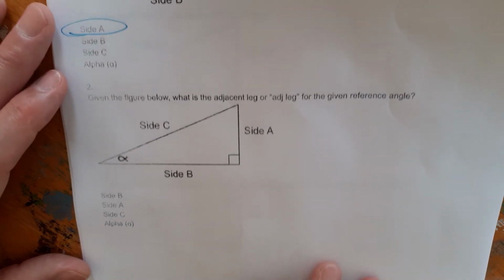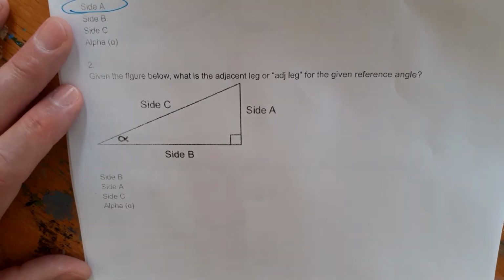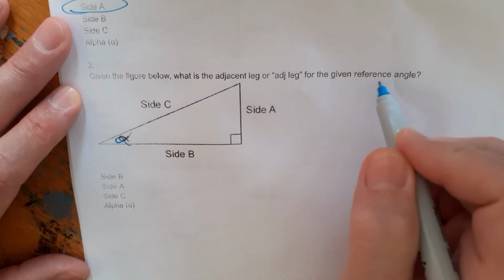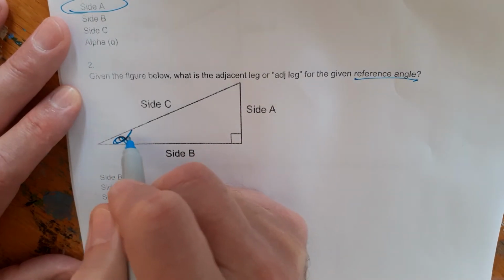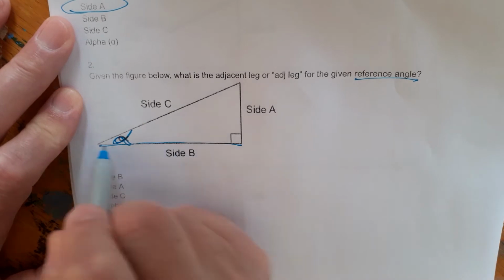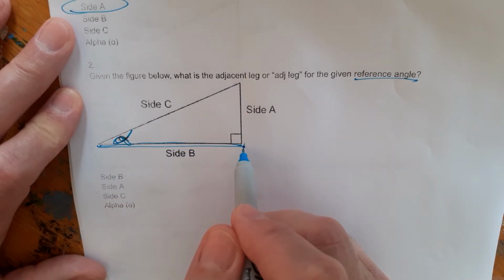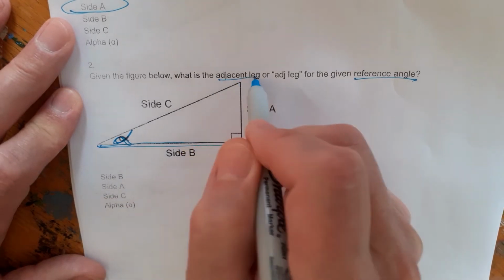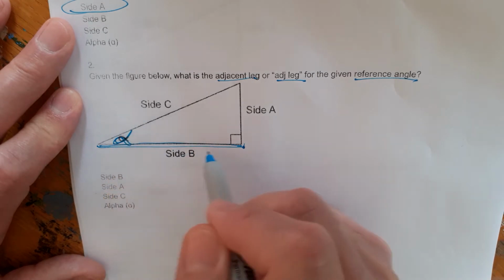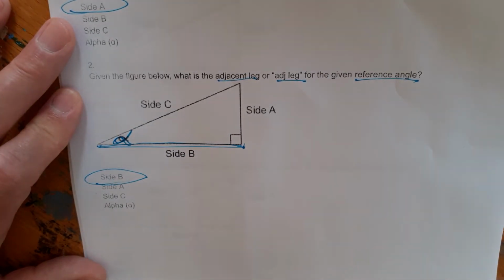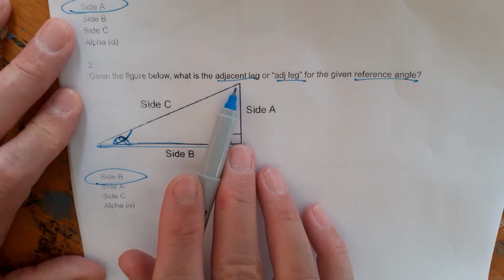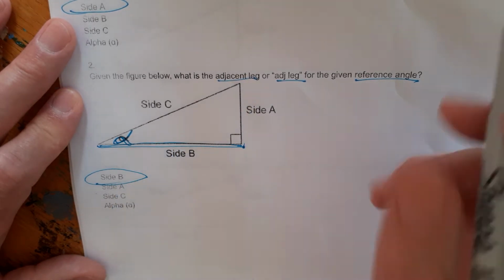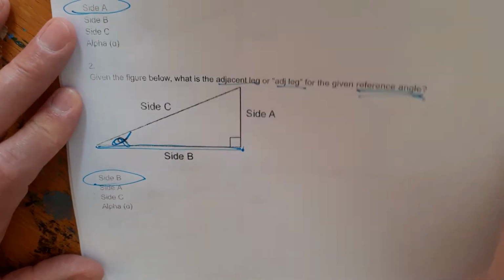The next one is going to ask me what is the adj leg. So here's the reference angle again. And they say, given the figure below, what is the adjacent or adj leg to the reference angle? Reference angle is still in the same place, alpha, this one here. Adj leg, it's an adjacent leg. There's two legs, right, like a human. This is the leg touching the alpha. So adjacent means next to in geometry. So the leg next to this reference angle is side B. That is the adj leg in this case. Notice if this reference angle moves over to here, which it is in a later problem, then the adj leg would be side A. So the adj leg and the op leg depend on the placement of the reference angle, which is the angle we're talking about.